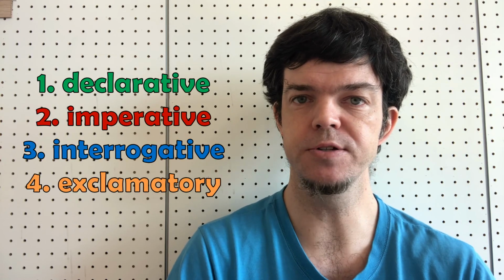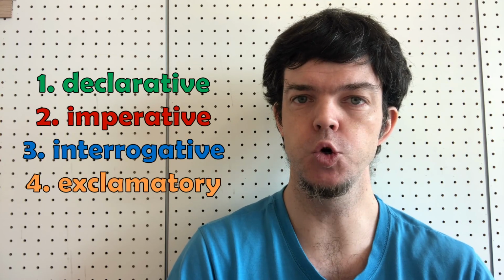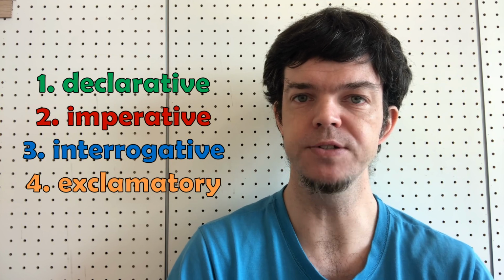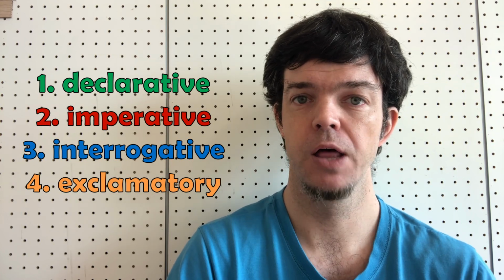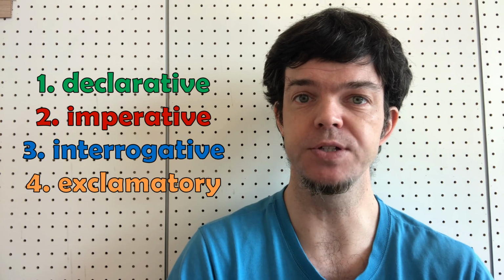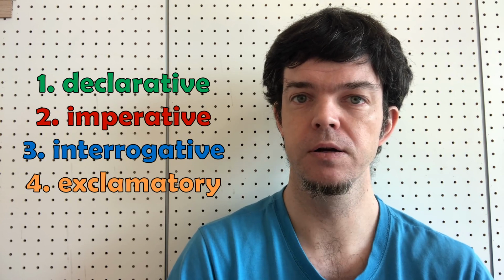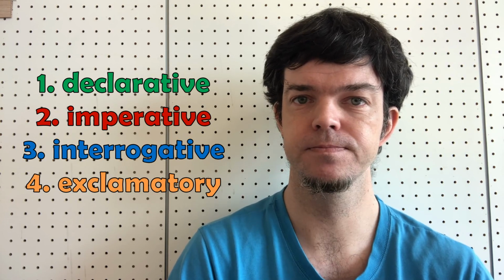Could you distinguish the different types of sentences? Let's find out. Listen to each sentence. Is it 1. Declarative, 2. Imperative, 3. Interrogative, or 4. Exclamatory?